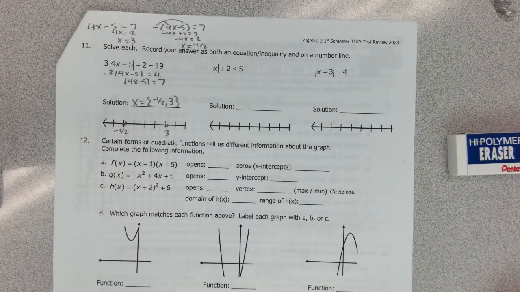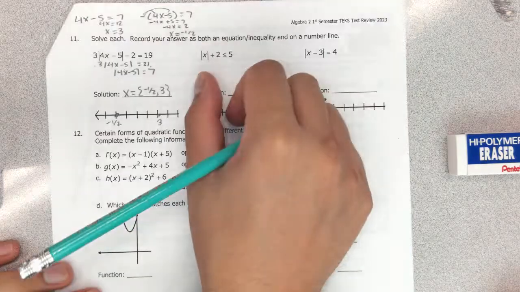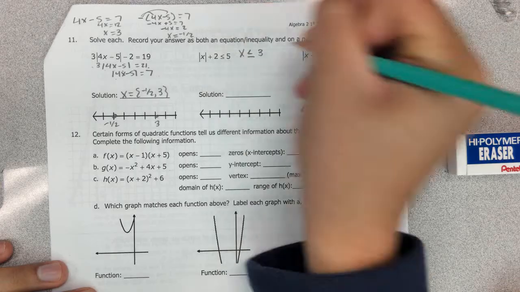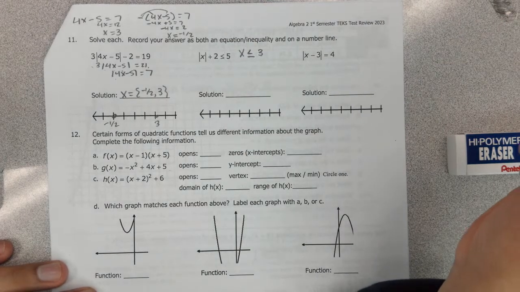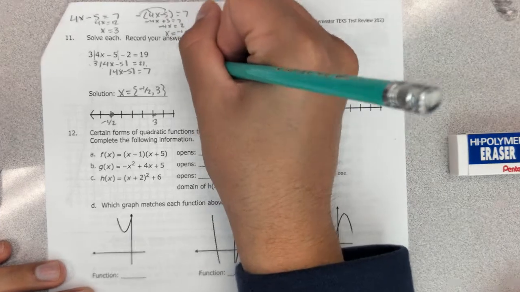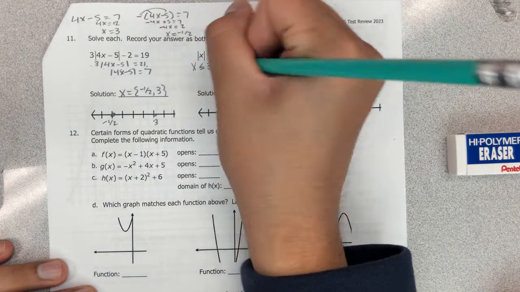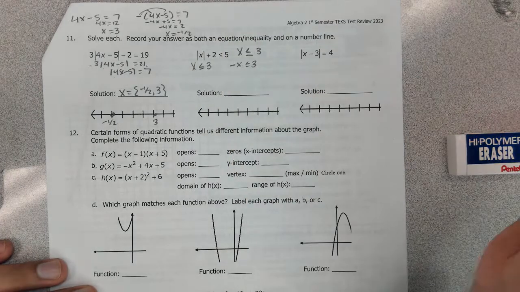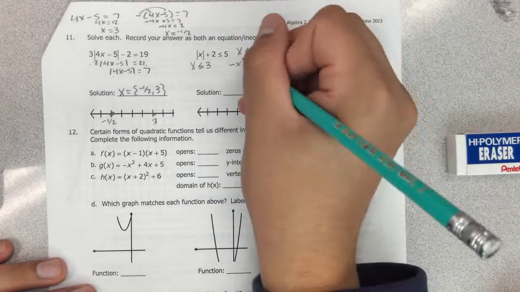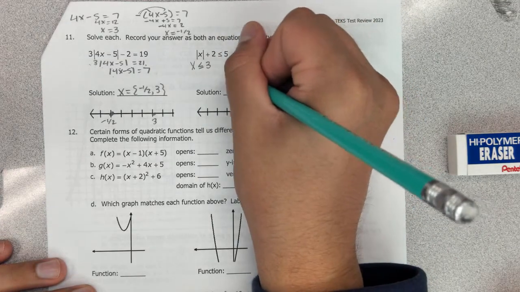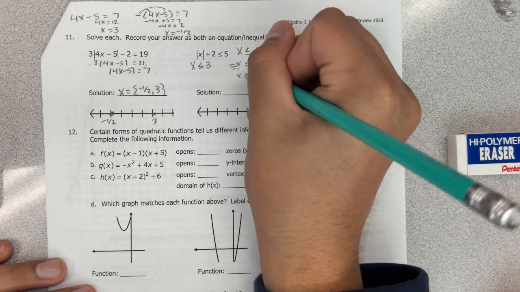Alright, so then for the second one, same thing. You want to isolate the absolute value first. We get x is less than or equal to 3 after you subtract the 2. And then there's two cases. There's the positive, x is less than or equal to 3. The negative, x is less than or equal to 3. This one we have to solve, so divide by negative 1. We get x is greater than or equal to negative 3.